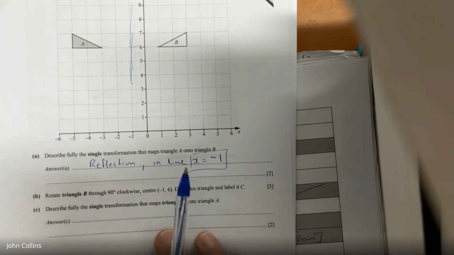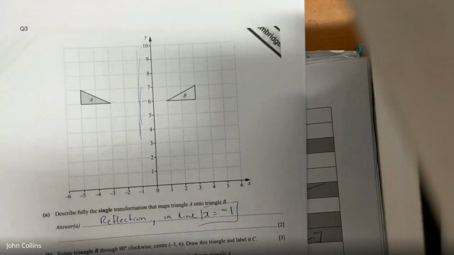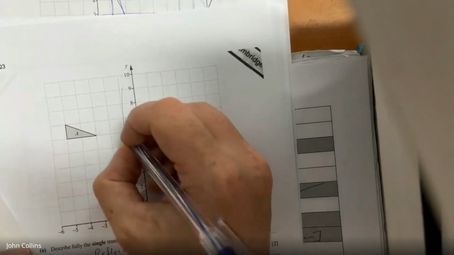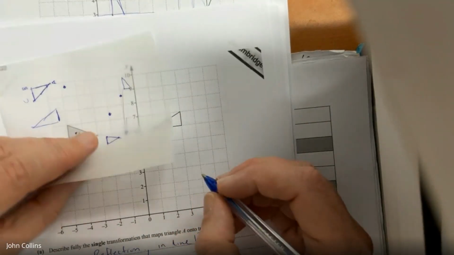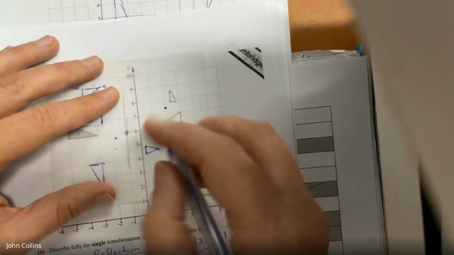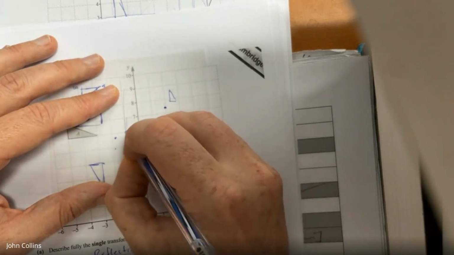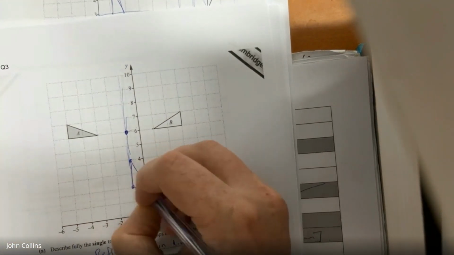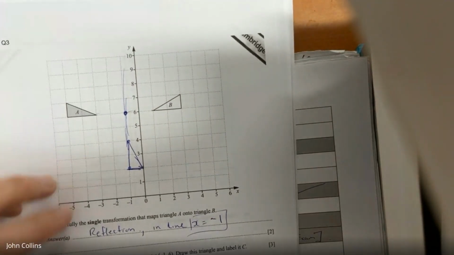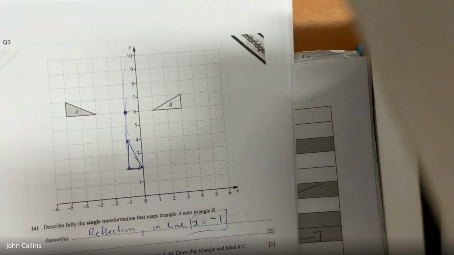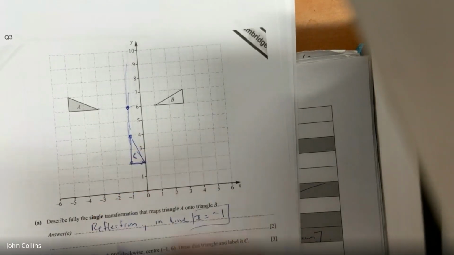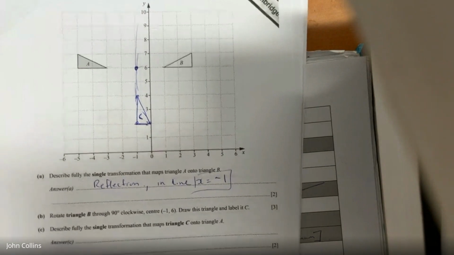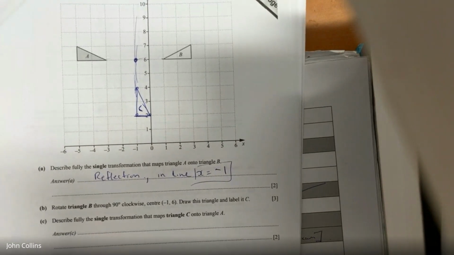Rotate B through 90 degrees and draw. Once again, I need my transparent paper. 90 degrees clockwise, center -1, 6. -1, 6 is here. Clockwise, 90 degrees, okay. So B should be down here at -1, 4 is that top coordinate. And label it C. We need the label C as well for a mark. If they didn't label it C, take a mark off them.